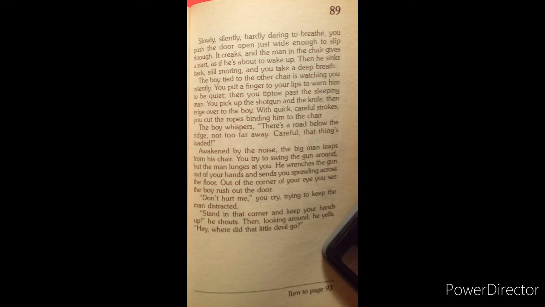Then you tiptoe past the sleeping man. You pick up the shotgun and the knife and then edge over to the boy. With quick, careful strokes, you cut the ropes behind him to the chair. The boy whispers, "There's a road below the ridge, not too far away. Careful, the thing's loaded."